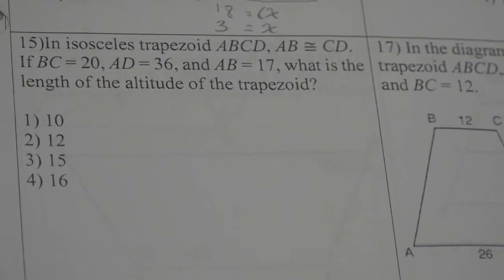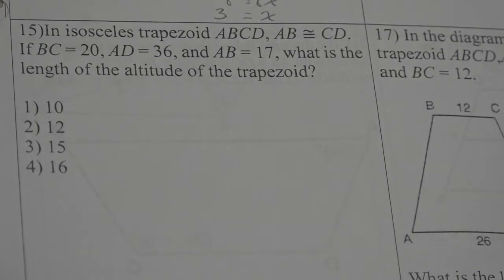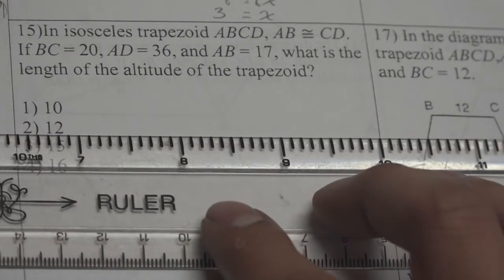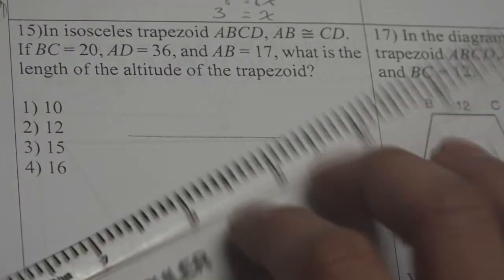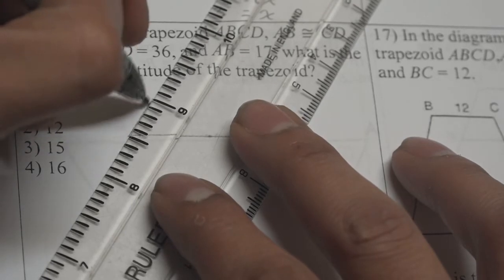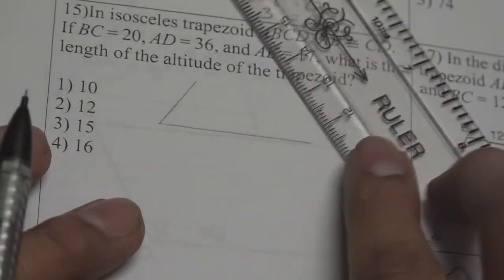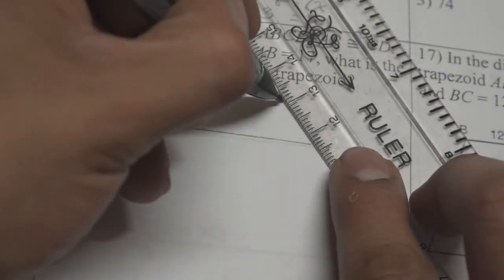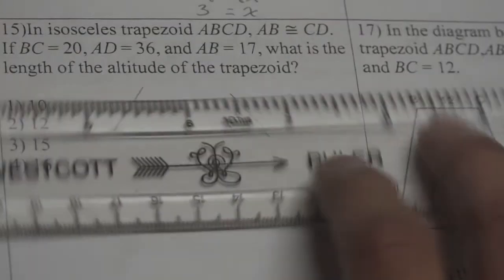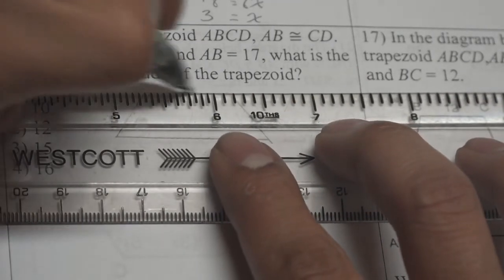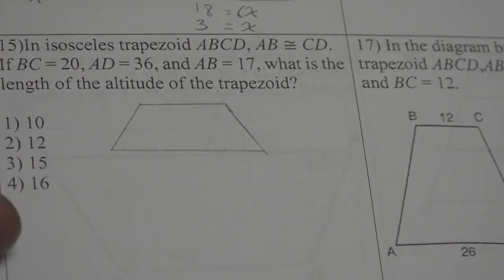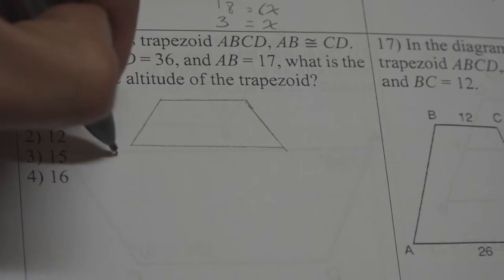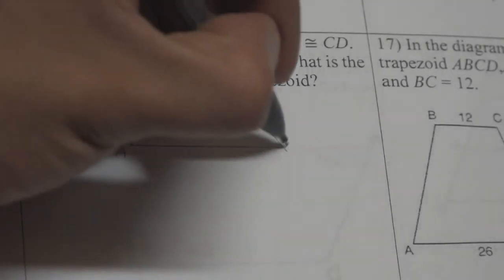Again, in an isosceles trapezoid. So we have an isosceles trapezoid. This time I'm going to try to be more accurate, so I'm going to start using the ruler. It's not going to help that much, but it will be like this. Something like that. Let's pretend this is an isosceles trapezoid, and now let's label it A, B, C, and D.